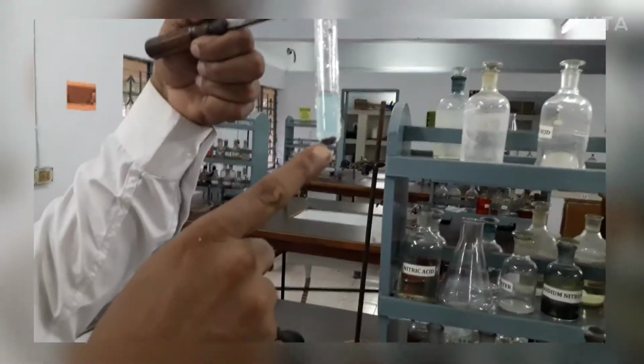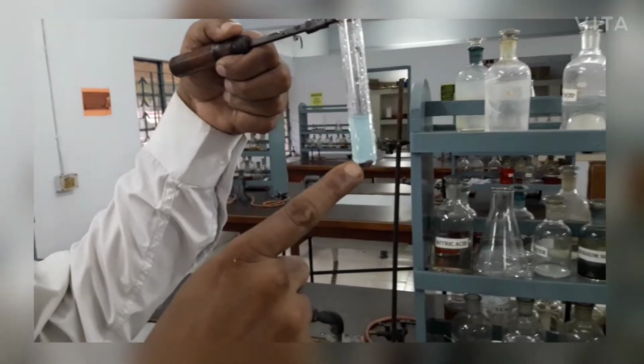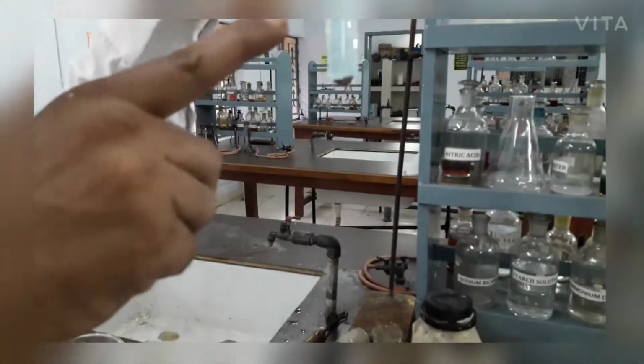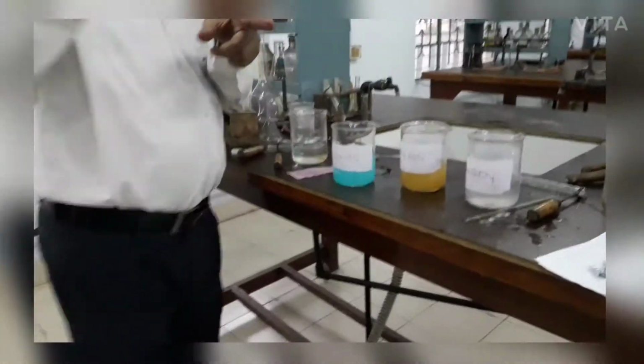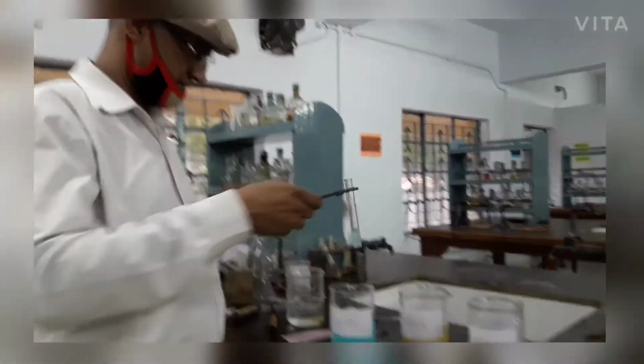And we see that a reaction occurred. Iron becomes reddish brown. This iron is more reactive than copper, and this solution is iron sulfate. So here iron is more reactive than copper, so reaction observed.